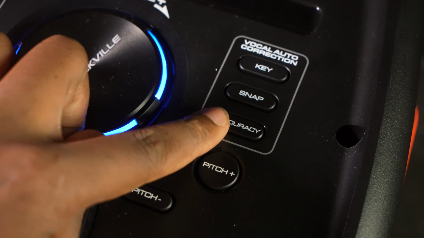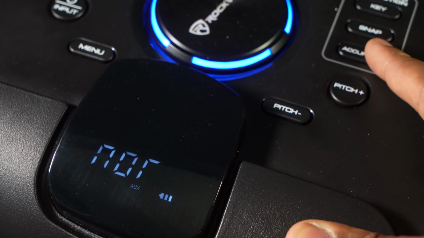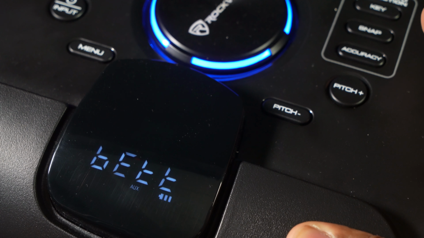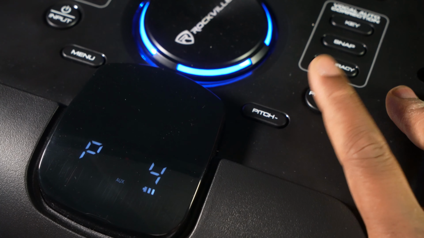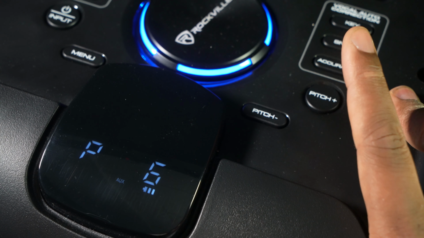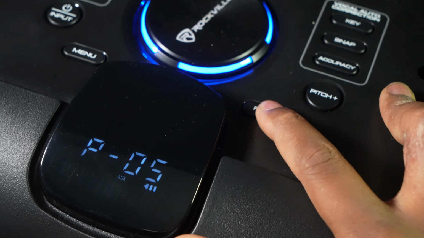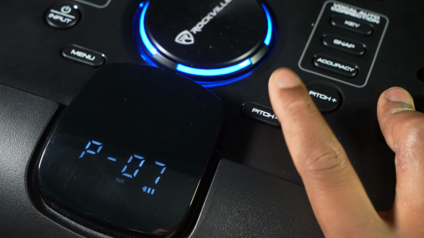We also recommend you use the accuracy button to notice the difference with the auto tune, and we have a few different settings for this as well. So we have the normal accuracy, which is more of a smoother auto tune, and then we have the better setting, which will work a bit faster. You can also just turn this off altogether, but again, we recommend using one of the settings we just went over. Next, we have the pitch plus button, which will bring the pitch of your voice higher, and the pitch minus button, which will bring the pitch of your voice lower.